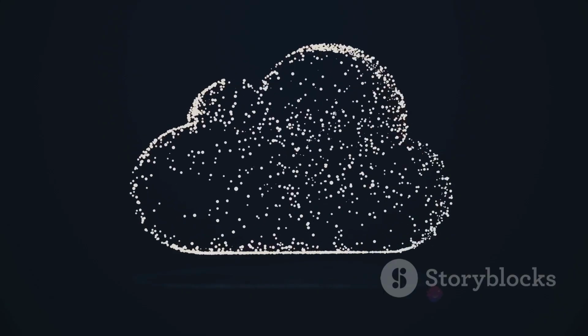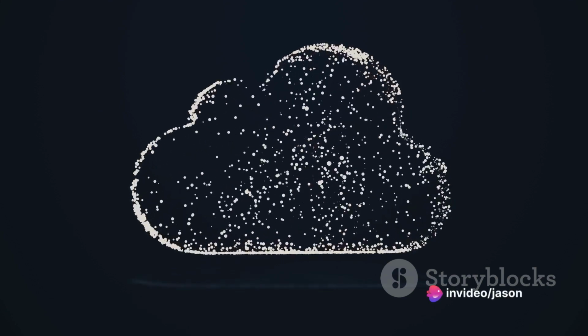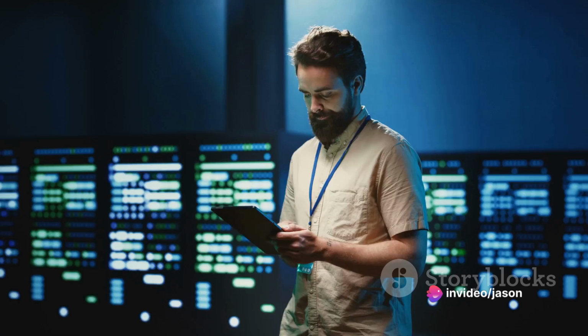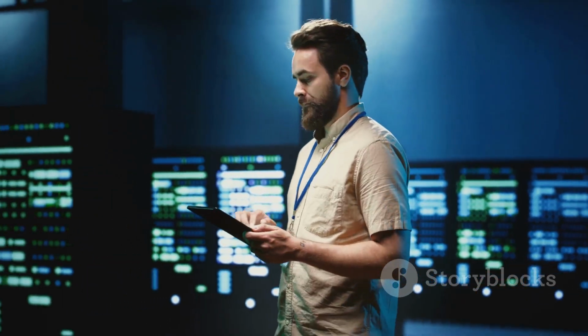On the other hand, we have dynamic inventory. This is for those environments that are constantly changing. Think cloud environments, where servers can be spun up and down based on demand. In such cases, manually updating a static inventory file would be akin to chasing a moving target.